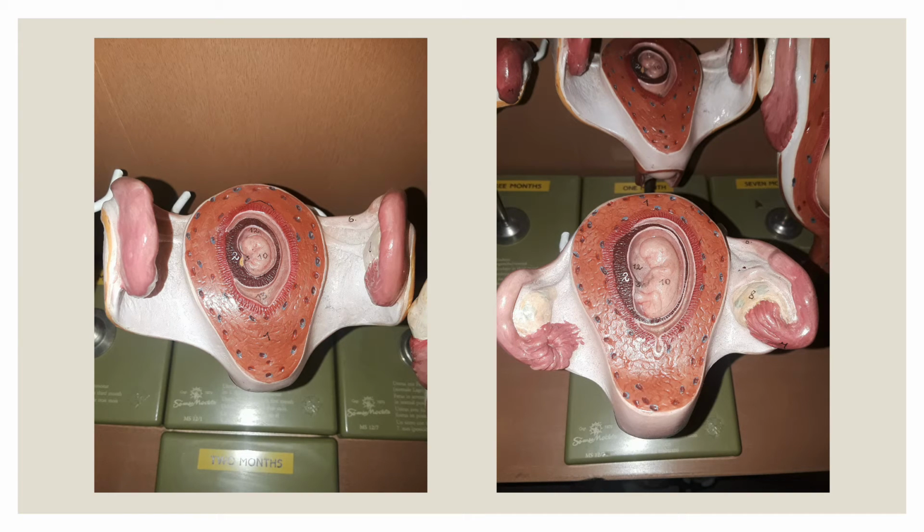Okay, the one on the left, that baby is about 1 month. The one on the right, that baby is about 2 months. Now notice on the one on the left, you see a number 2, and that's the placenta, and you can see it wrapping all the way around. When we move on to 2 months, then you can see the placenta is kind of squishing over to one side. So that's about 2 months.